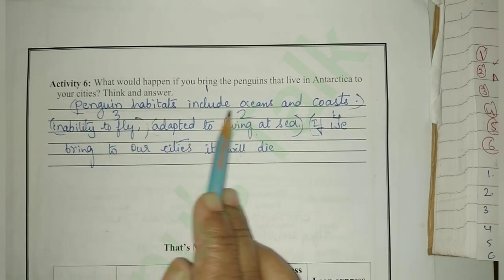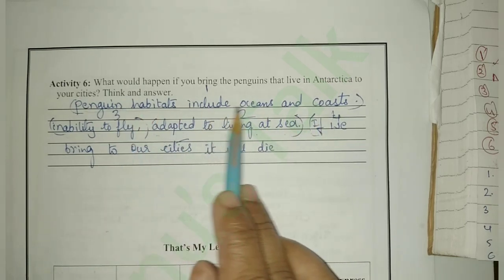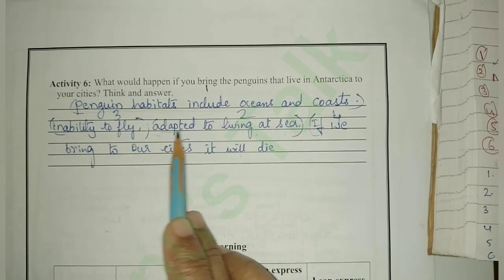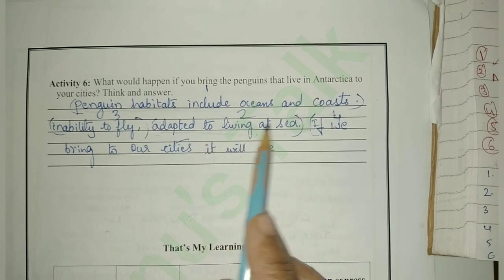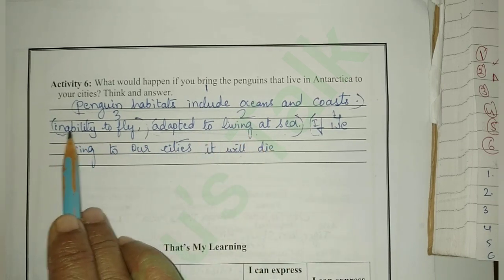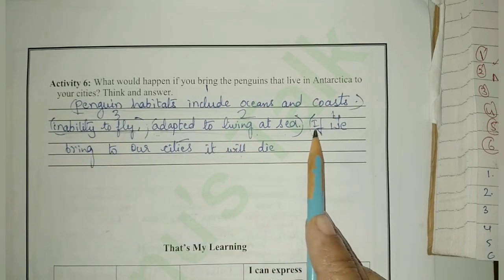First, write this point: penguin habitats include ocean and coast. Second, write: adapted to living at sea. Third, write: inability to fly. Last one: if we bring them to our cities, they will die.